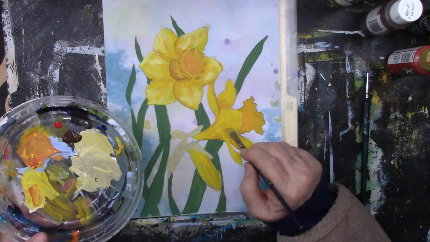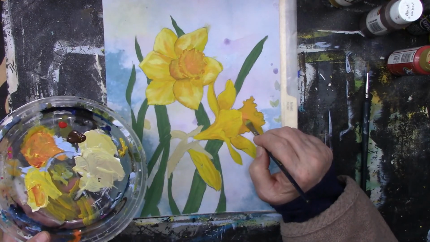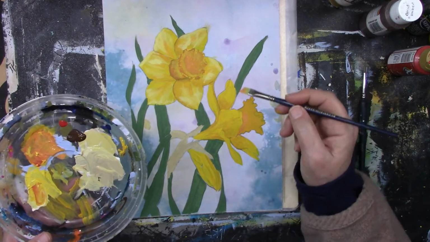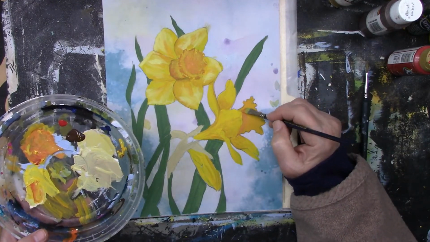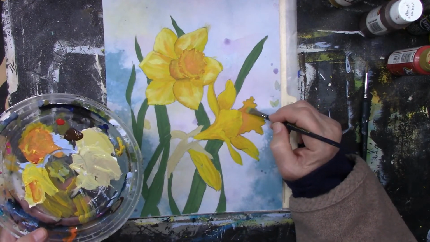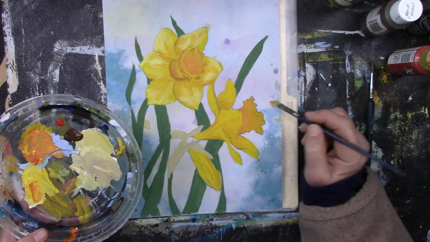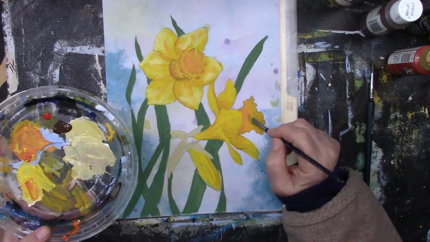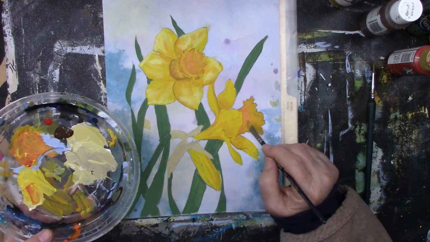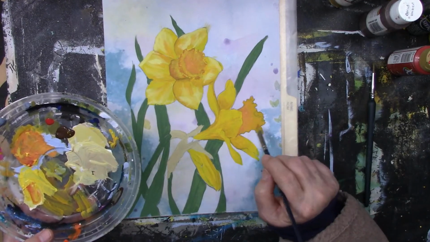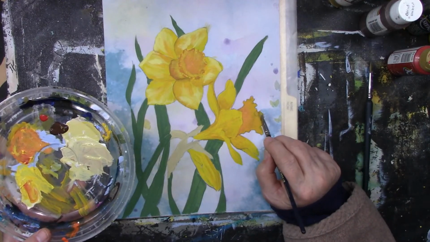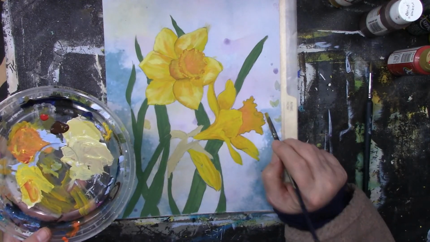So just around that petal. And just up here a little bit. And then just take your brush and then sweep it up. Dry brush it. Just a bit.